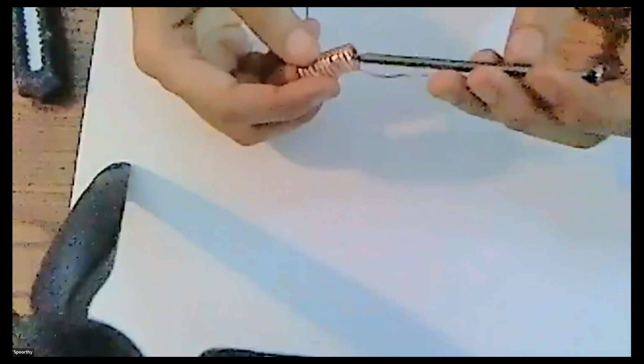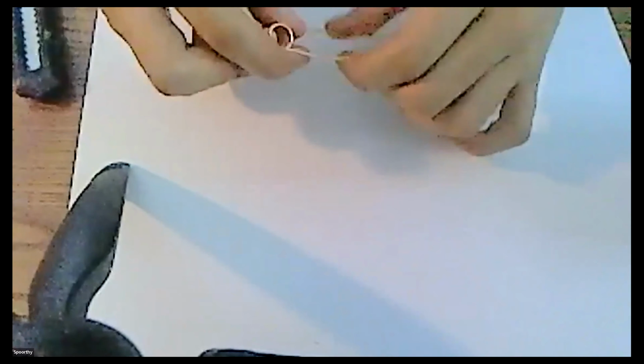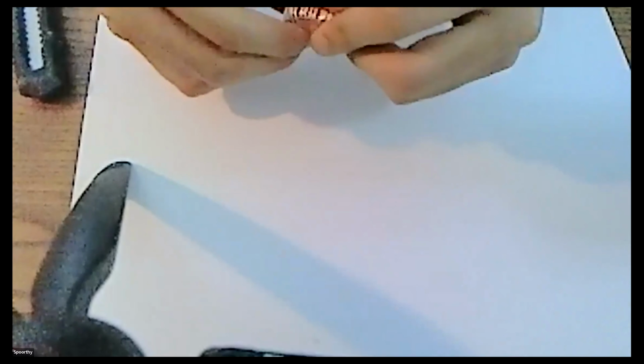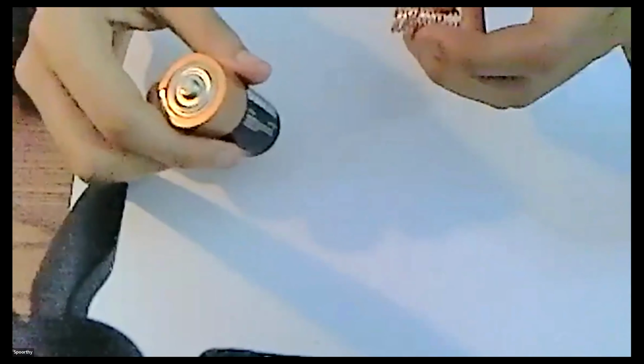Okay, so now you can take the pencil out and then put in the nail, so make sure it fits. And then whenever you're doing this with the batteries, they easily get hot, so wear gloves. It's dangerous with these ones because they actually heat up, and the copper wire actually heats up.